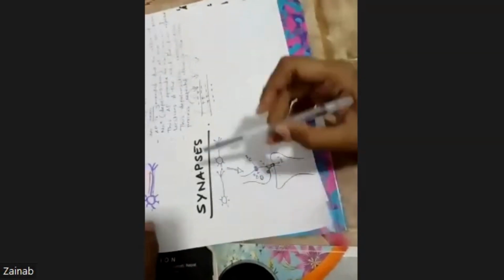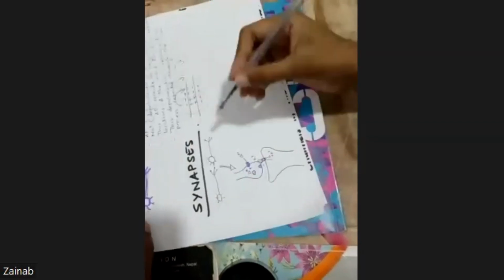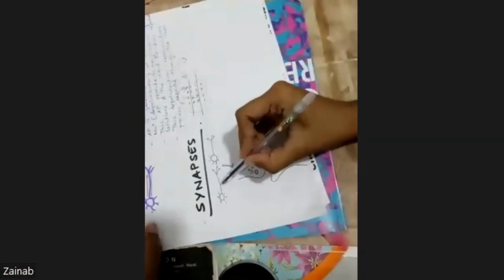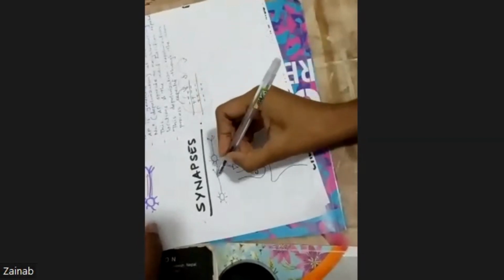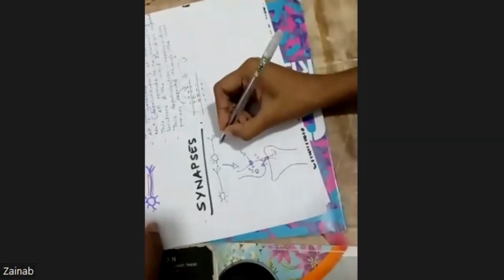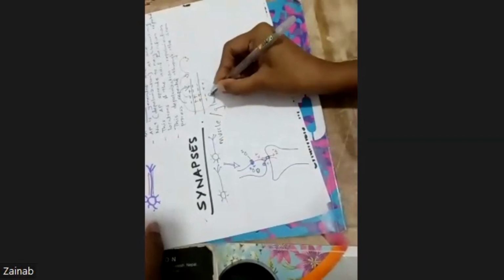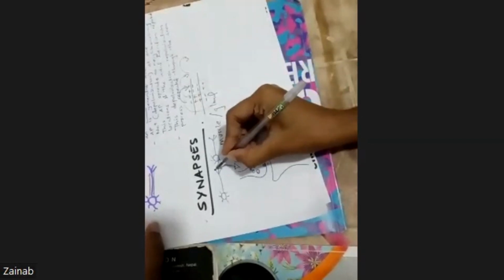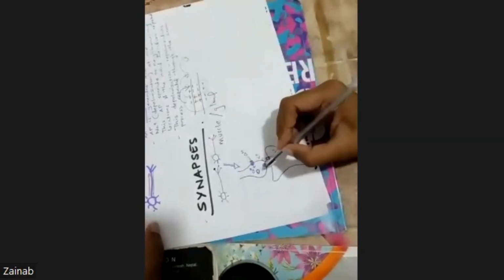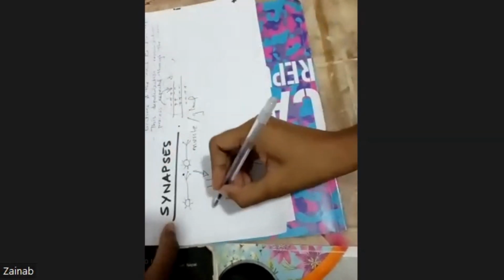And finally, to complete this lecture, I have this synapse. So assume that you are passing information like this, from one neuron to another neuron, or from one neuron to an effector organ like a muscle or a gland. At the terminal end, the terminal bud, you have this thing. This is called the synapse.